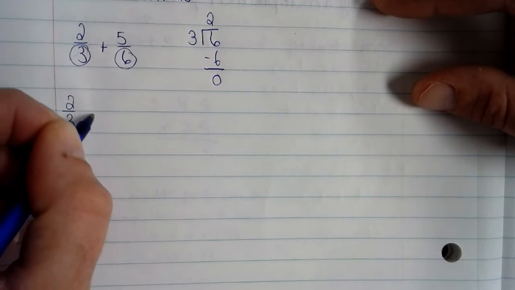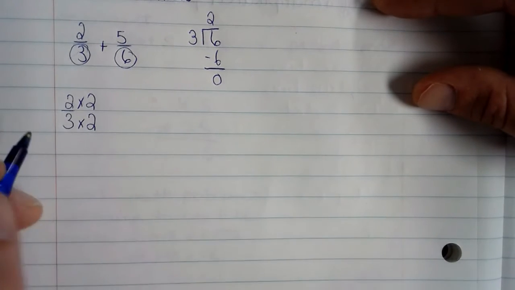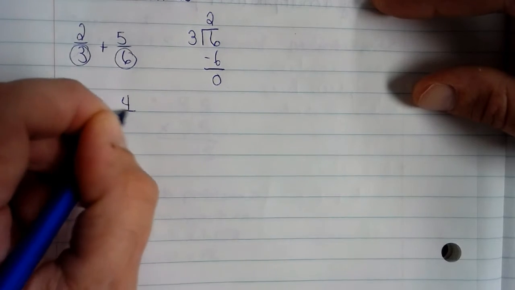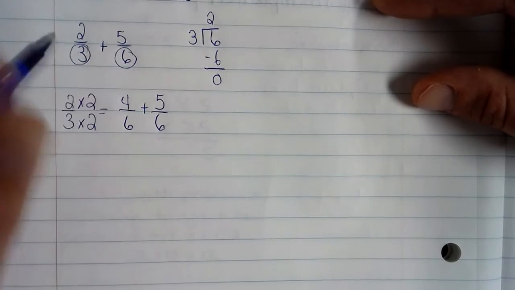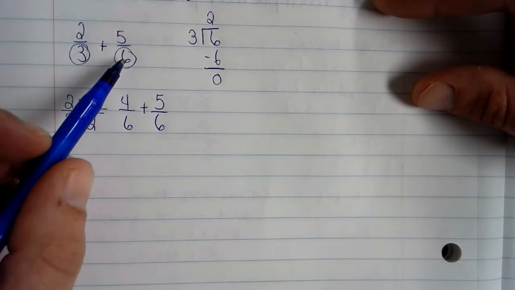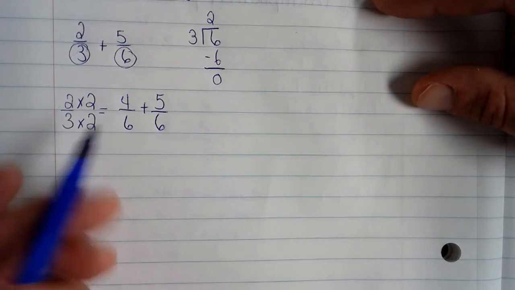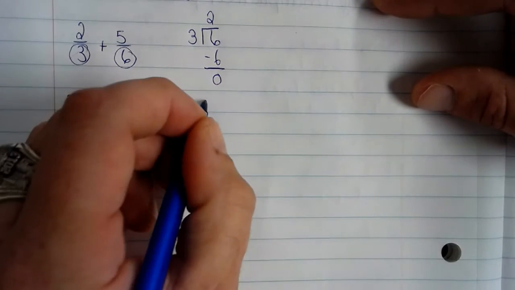So then I have 2/3, and I see that 3 goes into 6 two times. So I'll multiply 3 times 2 and 2 times 2. Whatever I do to one number, I have to do to the other number. 2 times 2 is 4. 3 times 2 is 6. Because 5/6 already has the denominator of 6, I don't have to do anything to it. Now that I have two denominators that are the same, 6 and 6, I can just add across.